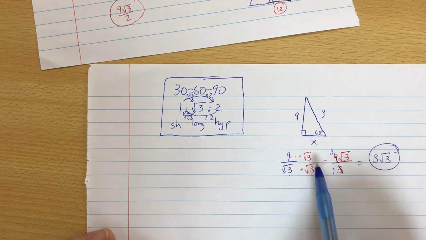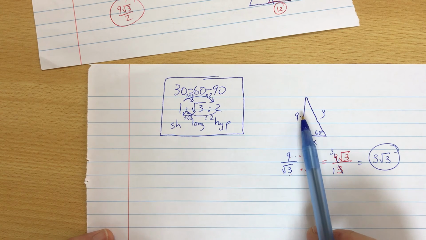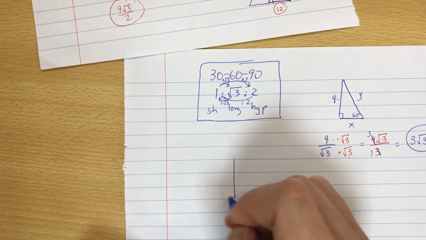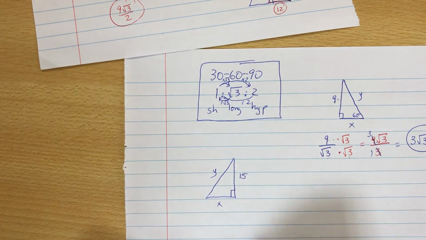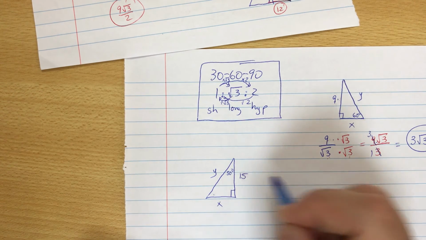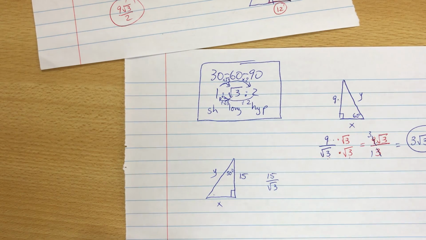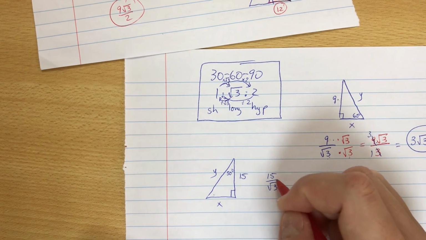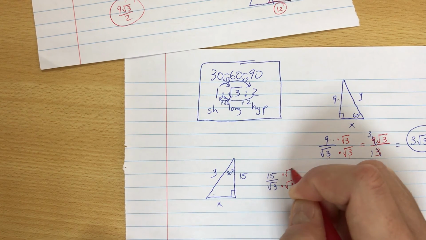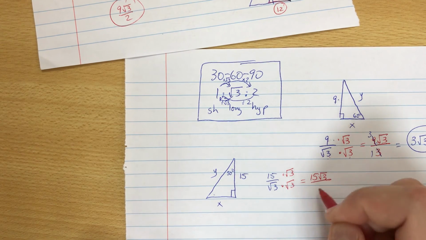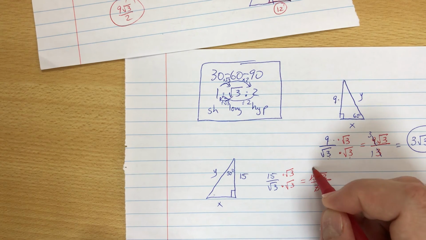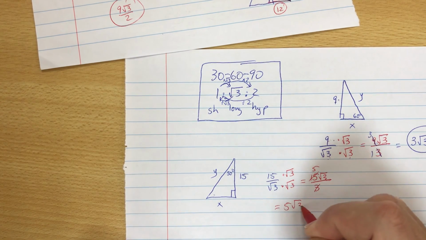So the only time where you really need to do work is if this long leg does not have a square root of 3 attached to it. Okay, what if, let's say this was 15. Here's x, here's y. So again, that's opposite 60, that's your long leg. Okay, so I divide by square root 3. Well, I can't do that. I can't leave it like that, so I have to multiply by a fancy form of 1. We get 15 square root 3 over 3. We can reduce. 15 and 3 is 5, so the answer is 5 square root 3.